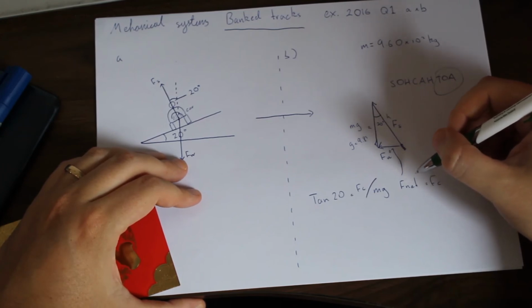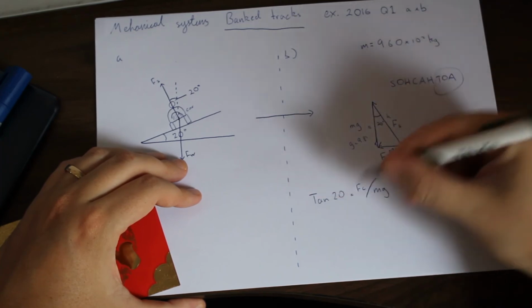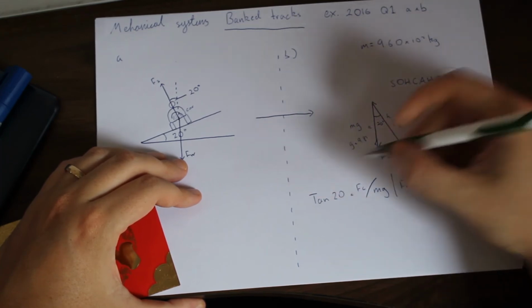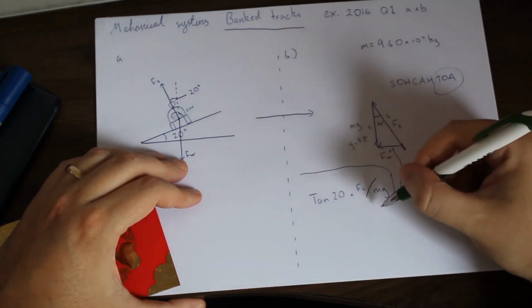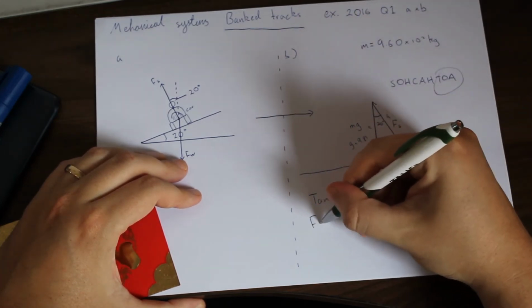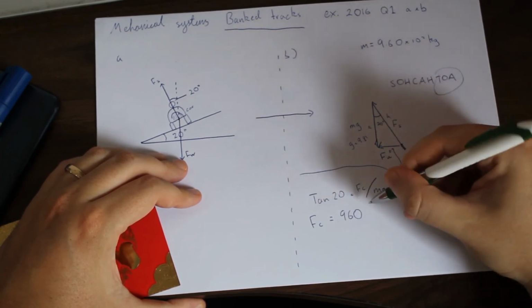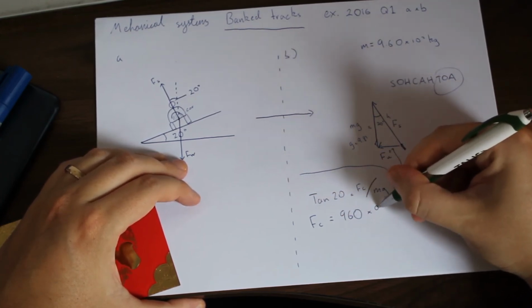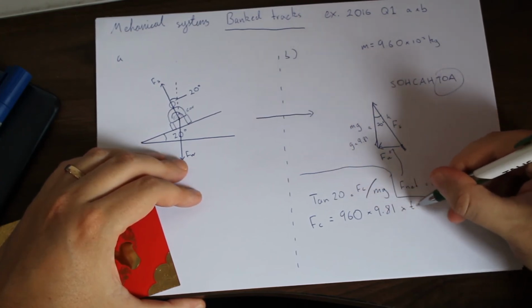Okay, so now if I'm going to put it all out into working, okay, I can rearrange this equation, and I'll just knock that off, so we're getting rid of all that. Okay, I can rearrange this equation to make Fc the subject to get Fc equals 960, okay, mass of the vehicle times gravity 9.81, okay, times tan 20.